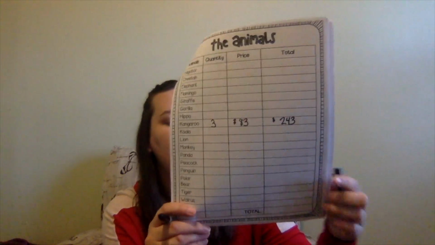And then I would write in my total. So I would multiply 3 times 83, and that would give me my total for how many kangaroos I have. So I would have $243 that I've spent on kangaroos. And then down here, I need to write my total. How close can I get to $1,000 without going over?